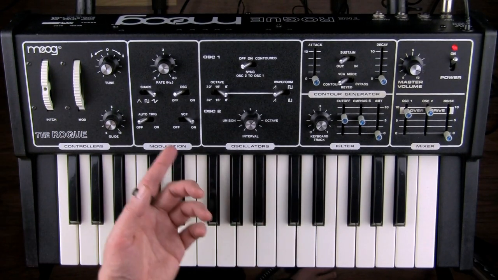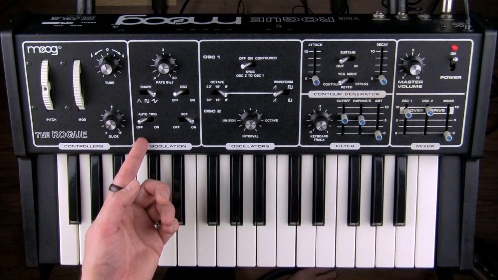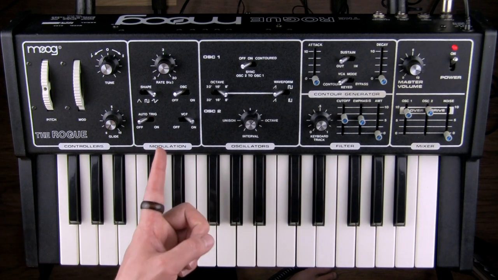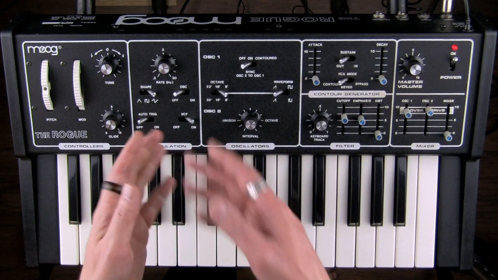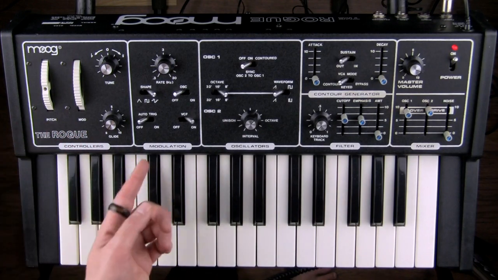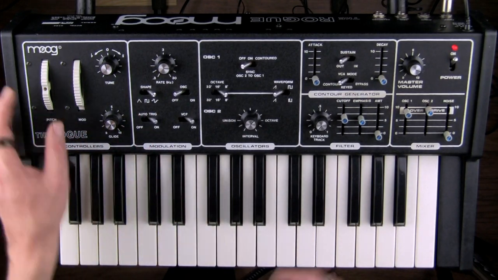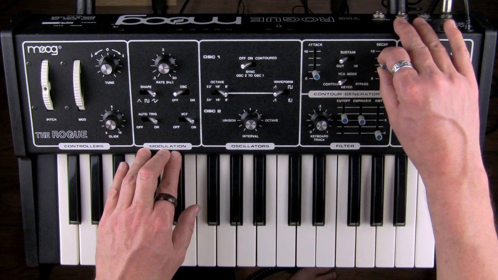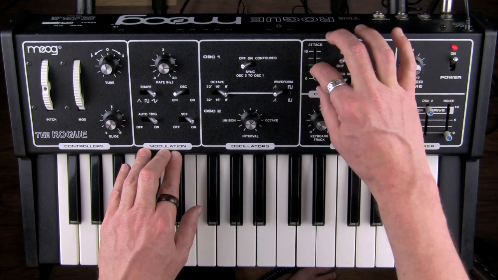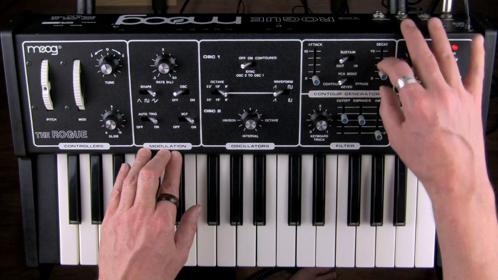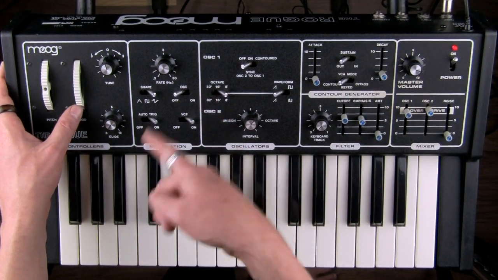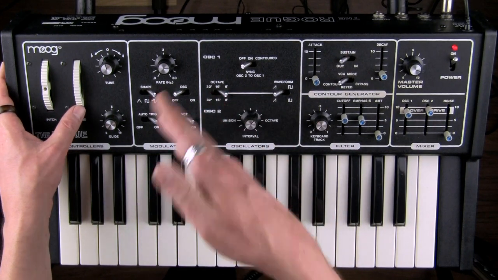In this modulation section, we also have the option for auto trig, which sends a pulse to the contour generator at the rate of the LFO or modulation, allowing you to do things like this. And you can also modulate on top of that, but it will be at the rate of the LFO or modulation.